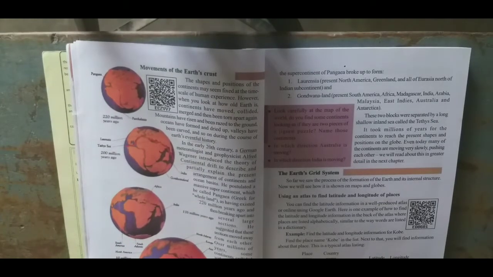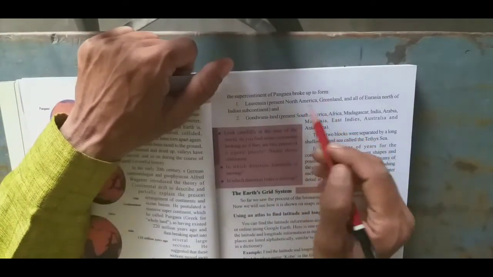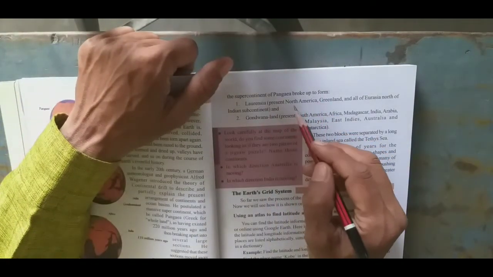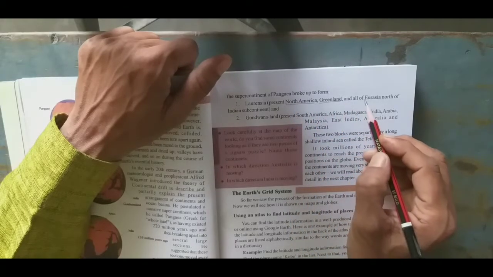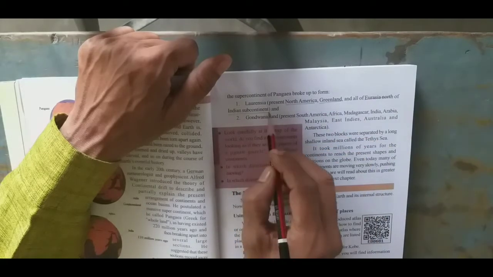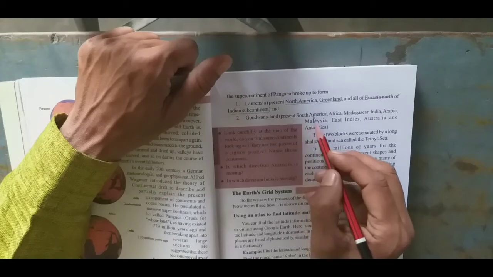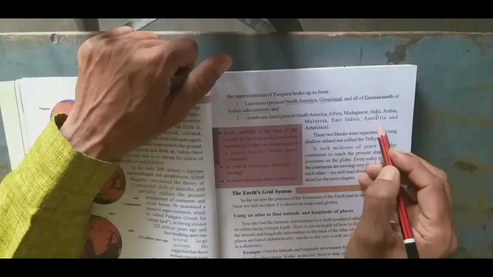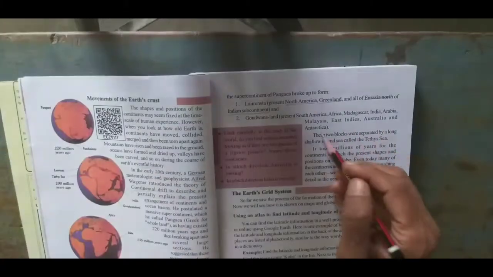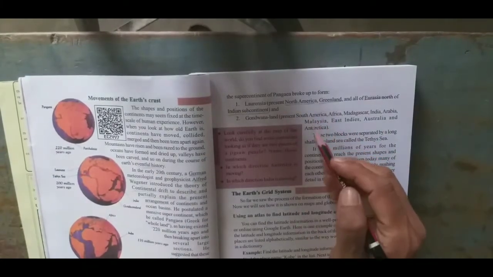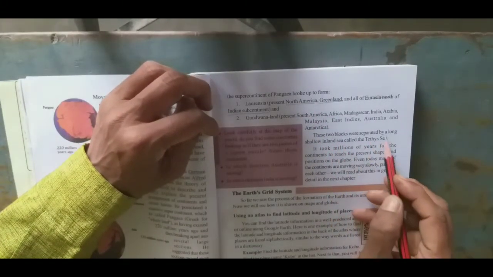Wegener hypothesized that the supercontinent of Pangaea broke up to form, in the north, present North America, Greenland, and all of Eurasia north of the Indian subcontinent. India is a subcontinent. Gondwanaland is present South America, Africa, Madagascar, India, Arabia, Malaysia, East Indies, Australia, and Antarctica. You have to be careful with this topic.